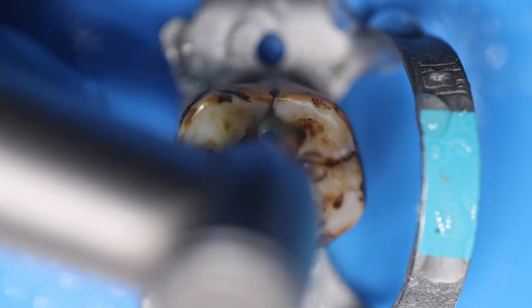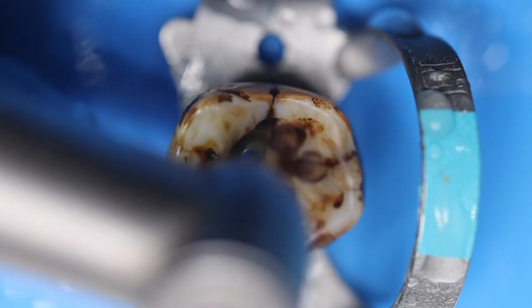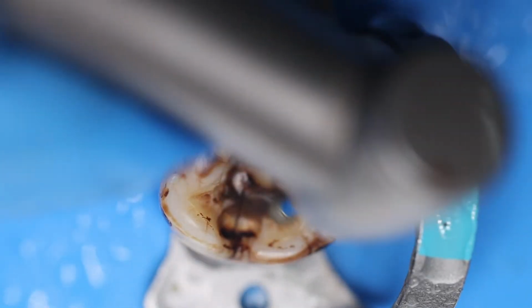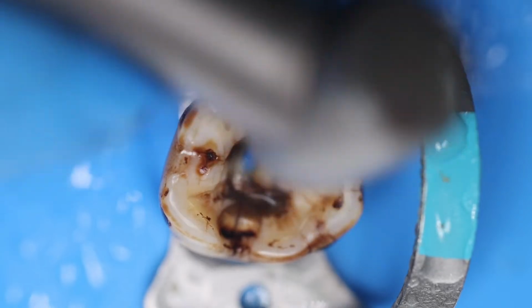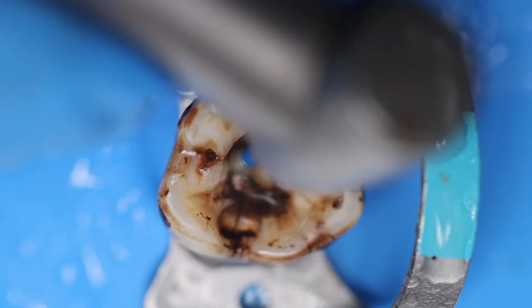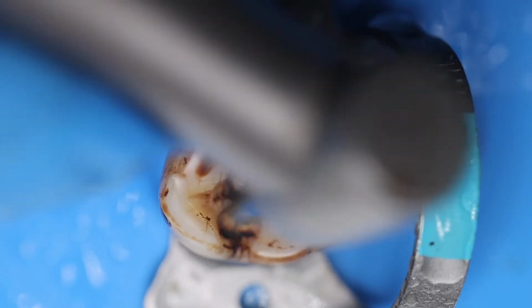And this is hard caries, this is not soft caries, so we need to use the burr over here, and we are using it at a slow speed so that we can understand how we are progressing into the tooth.